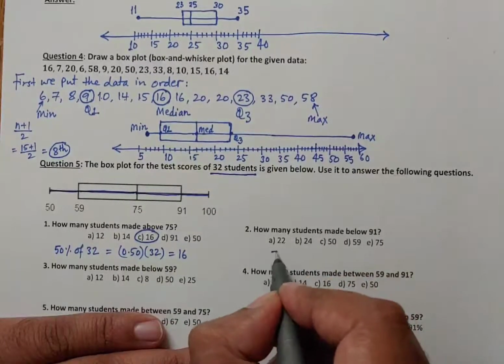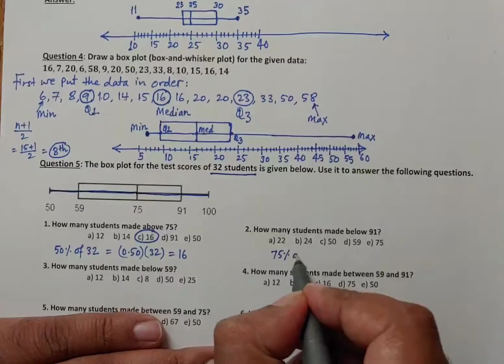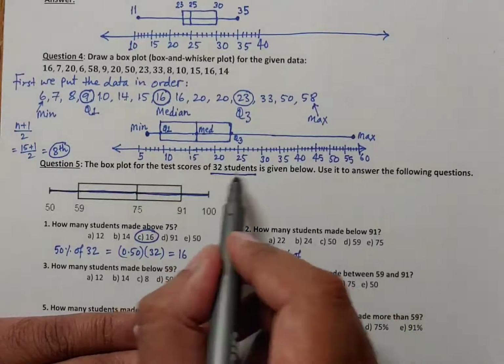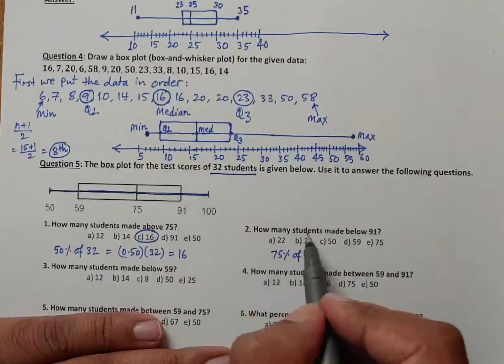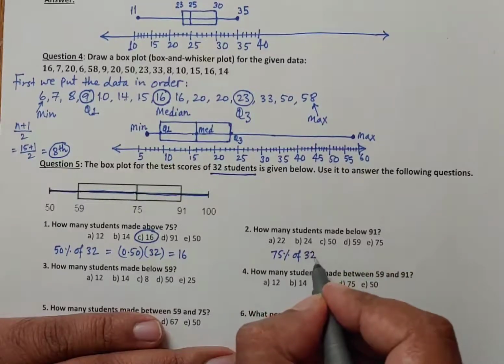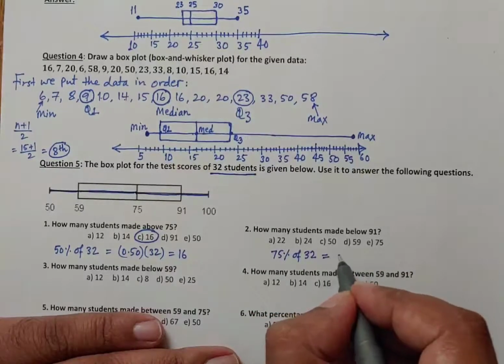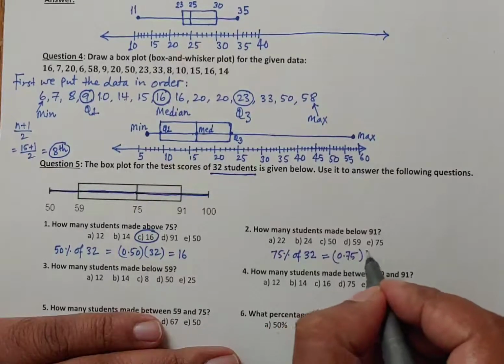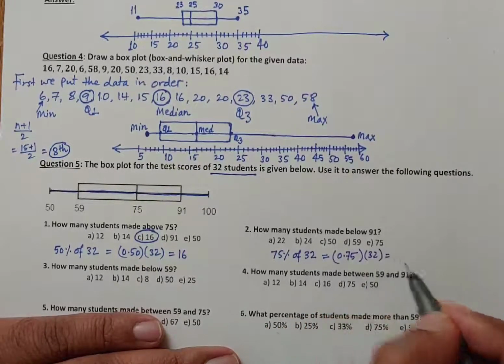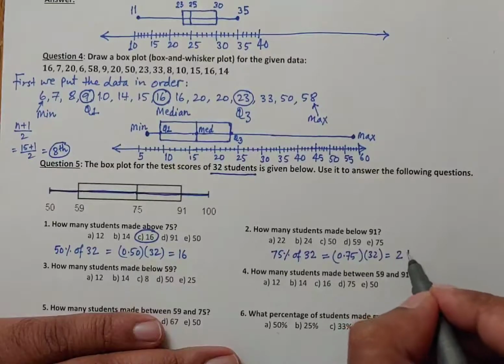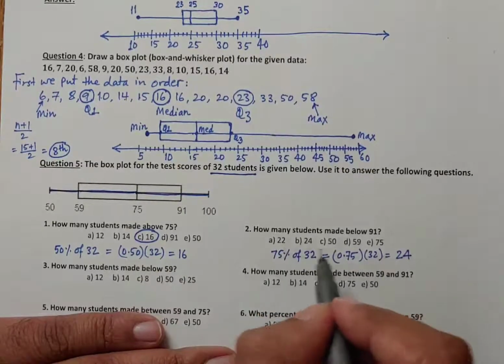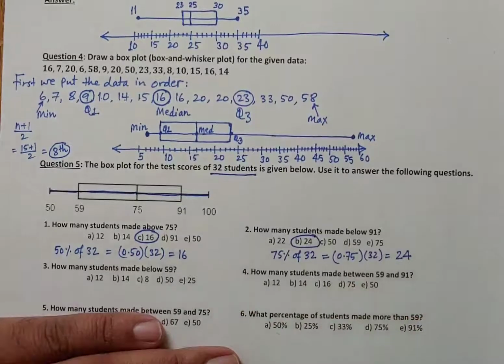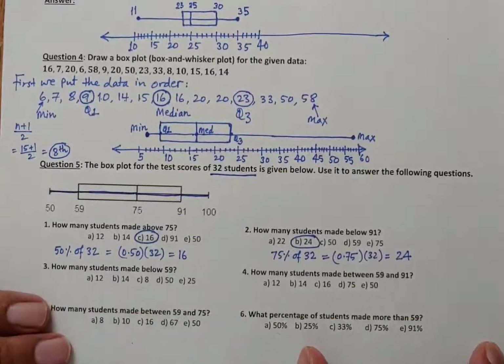We need 75% of this many students, because it says how many students. 75% of 32, and this is 0.75 multiplied by 32, which is 24. So 24 students made below 91.